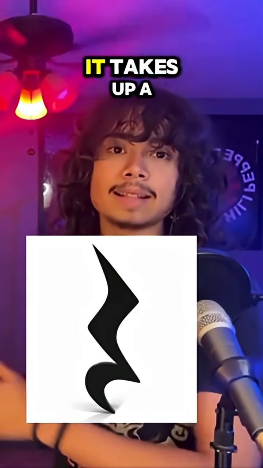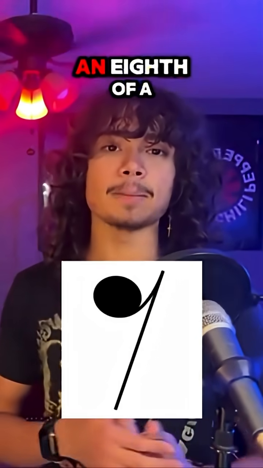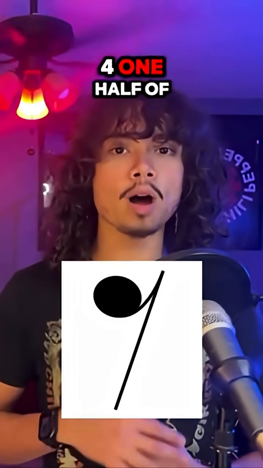Here's a quarter rest. It takes up a fourth of the measure, and in 4/4 would take up 1 beat. Here's an eighth rest. It would take up an eighth of a measure, and in 4/4, 1/2 of a beat.